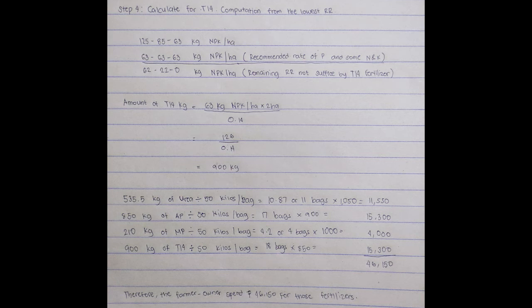And now, I will calculate the money spent by the farmer on the fertilizer used in the field. 543.5 kg of urea divided by 50 kilos per bag is equal to 11 bags times 1,050 is equal to 11,550. 850 kg of ammonium phosphate divided by 50 kilos per bag is equal to 17 bags times 900 is equal to 15,300. 210 kilograms of muriate of potash divided by 50 kilos per bag is equal to 4 bags times 1,000 is equal to 4,000.